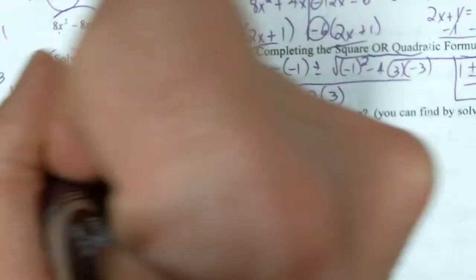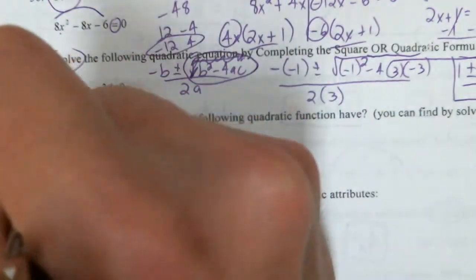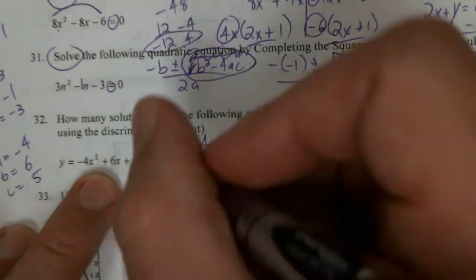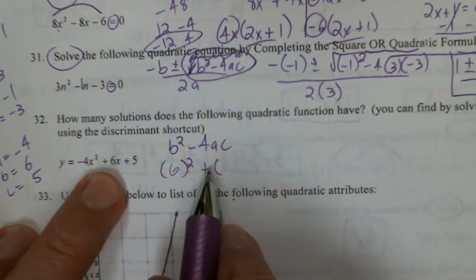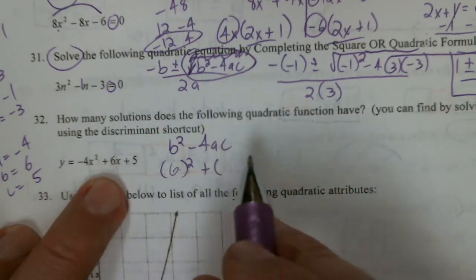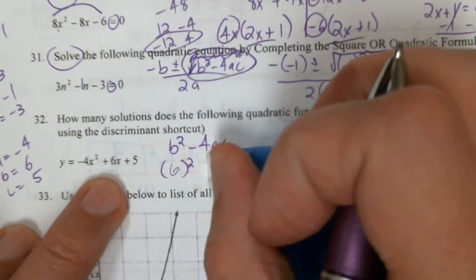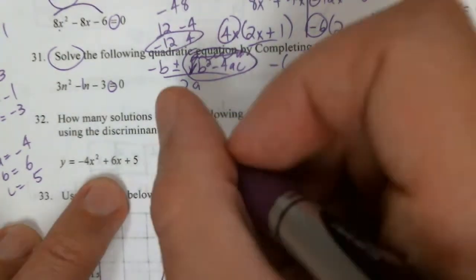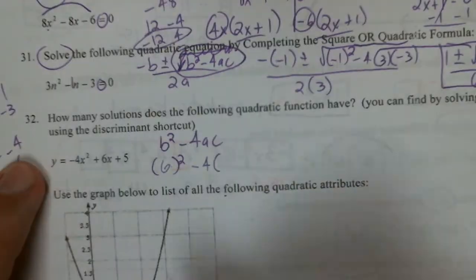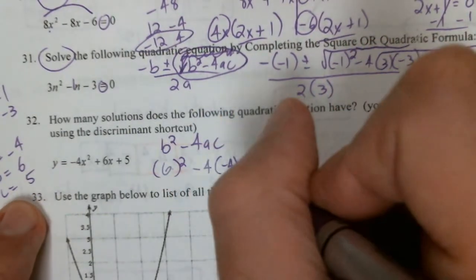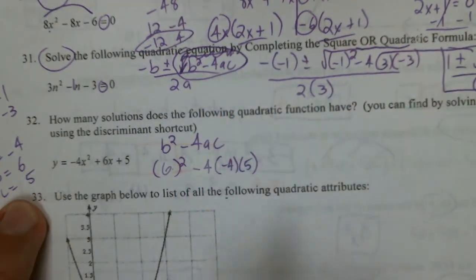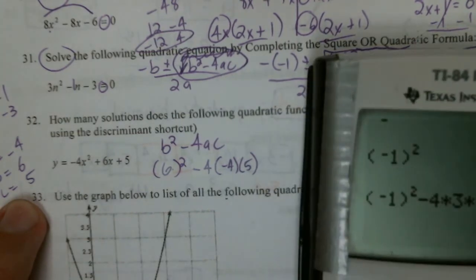That's why it's good to come out here and label: a is negative 4, b is 6, c is 5. Okay, so b is 6, so it's 6 squared minus 4 times a, which is negative 4, times c, which is 5. And I just want to see what that number is.